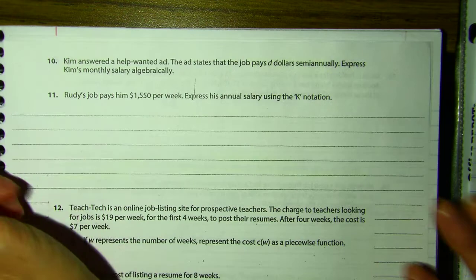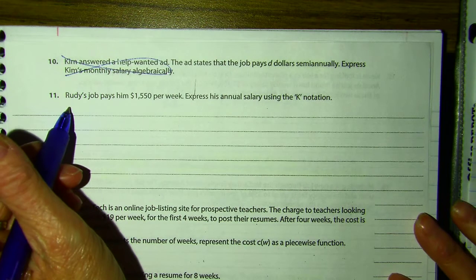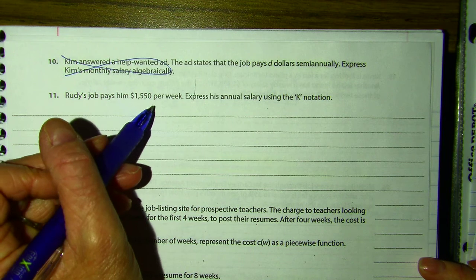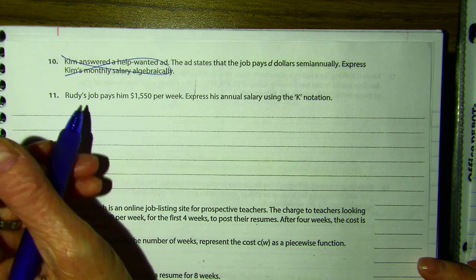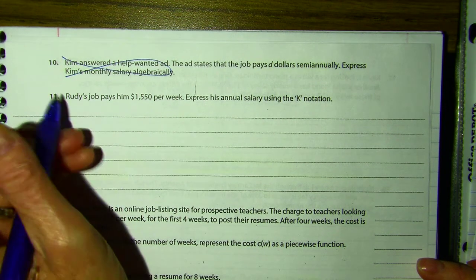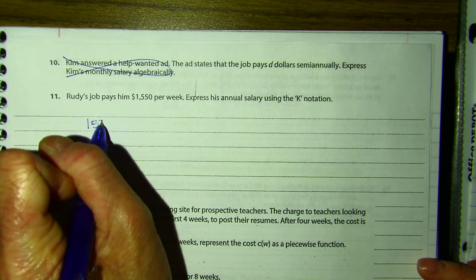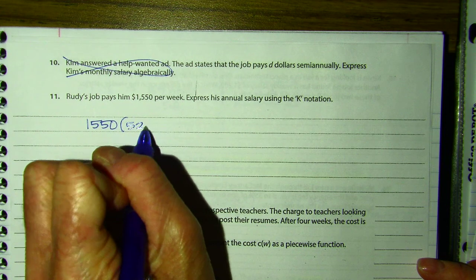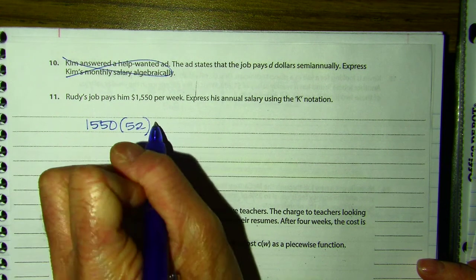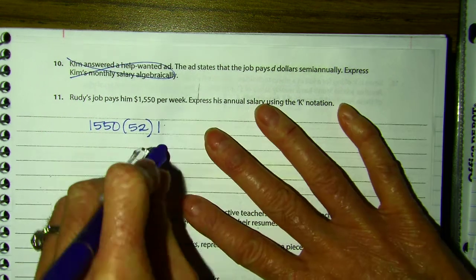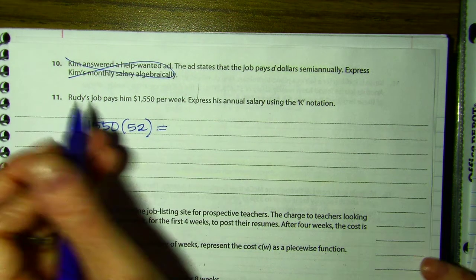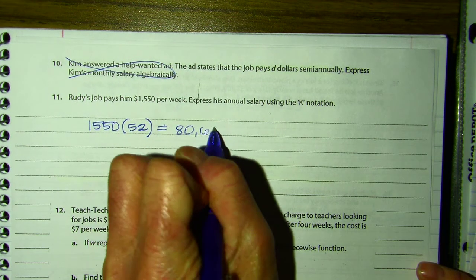Number 10, again, that's not in your homework. So number 11, Rudy's job pays $15.50 per week. Express his annual salary using the K. So $15.50 is per week, so this would be times 52, and then we'll do the K last. So $15.50 times 52, I got 80,600.